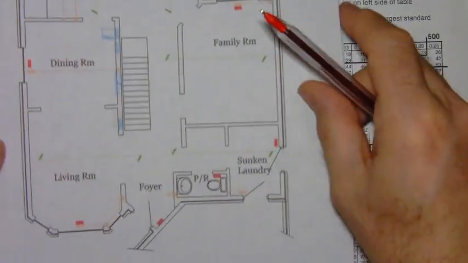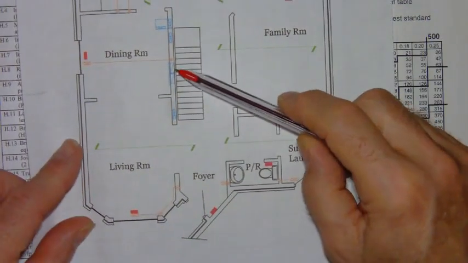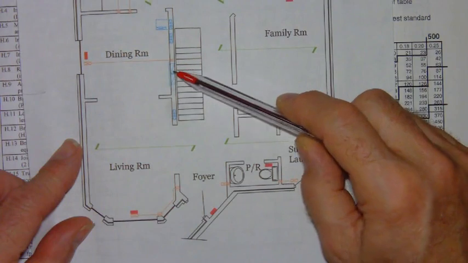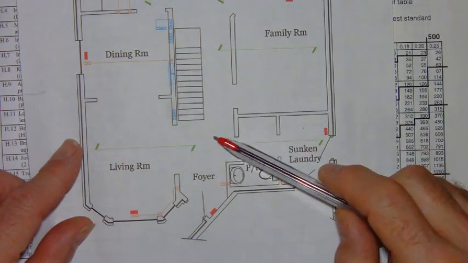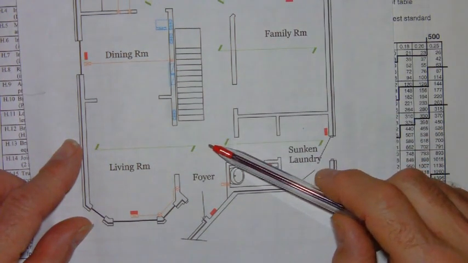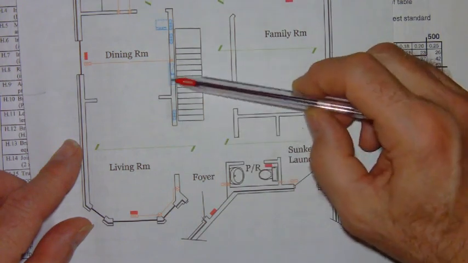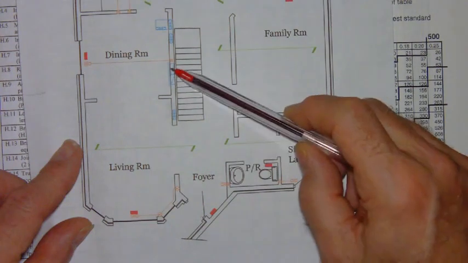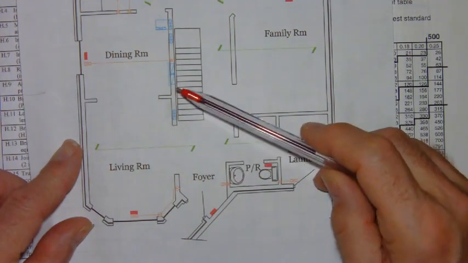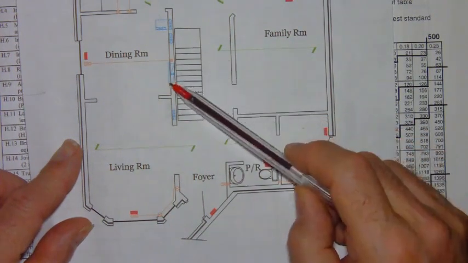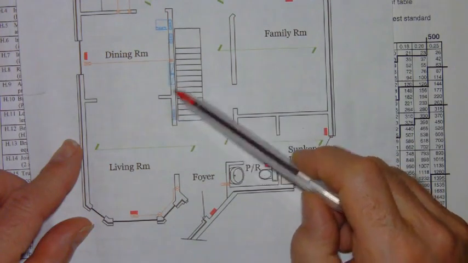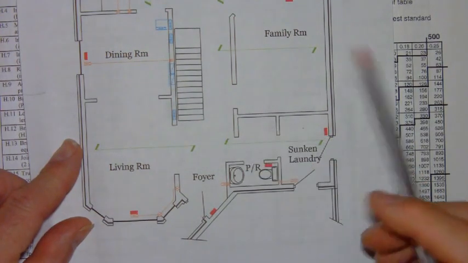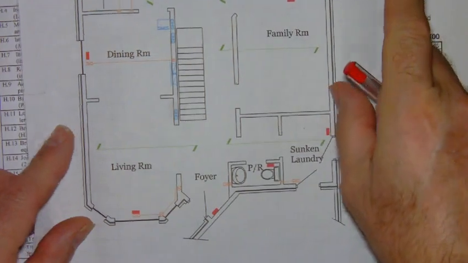Now, initially, we had suggested that we would require a double return for the dining room. But as you can see, the calculations have shown us that we only need to have a single return in this location. So once you go back to your drawing, you would rework this to only show a single stud return in this location.